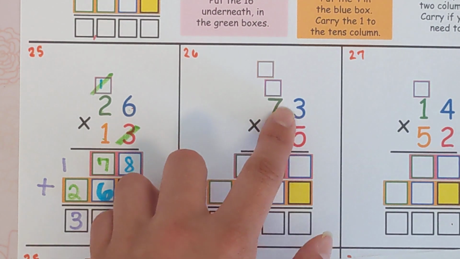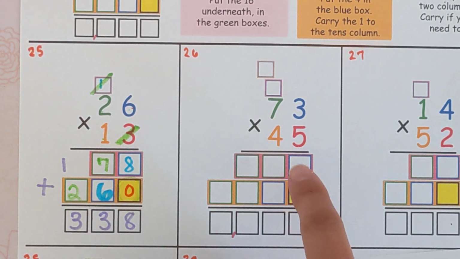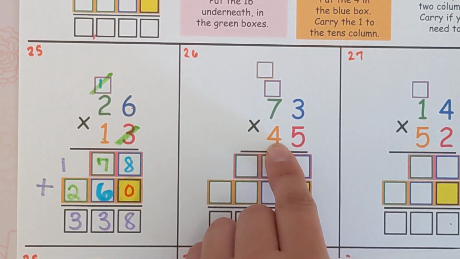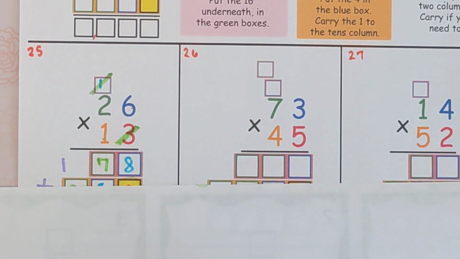So the 7 and the 3 are on the same team, the 4 and the 5 are on the same team. So we want to keep that in mind. We are going to do 73 times 5 first. And then we're going to do 73 times 4, or rather 40, by putting the 0 in. And if you get overwhelmed, or if it just helps you, cover these and then just think about the 5.